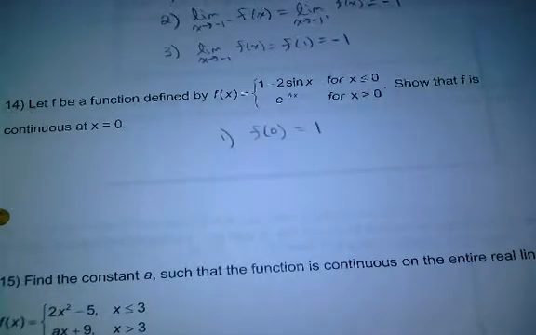What's sine of pi over 2? It's 1. Okay. What about sine of 3 pi over 2? -1.